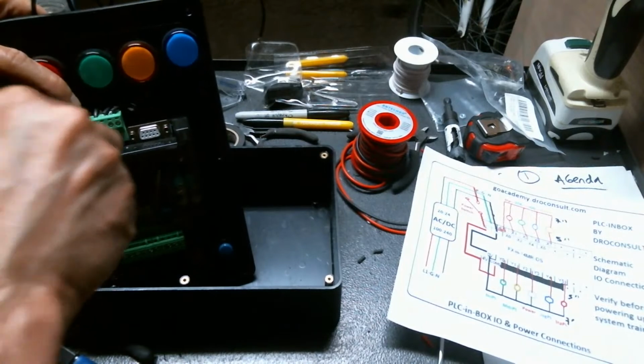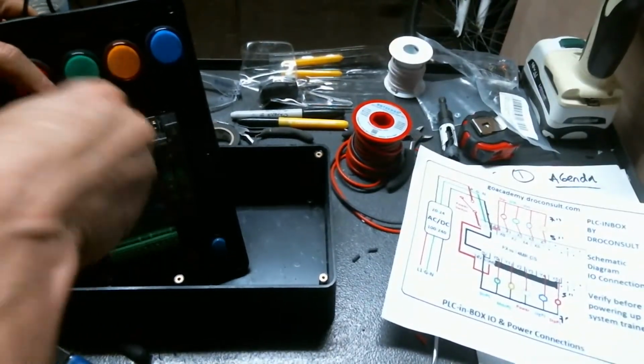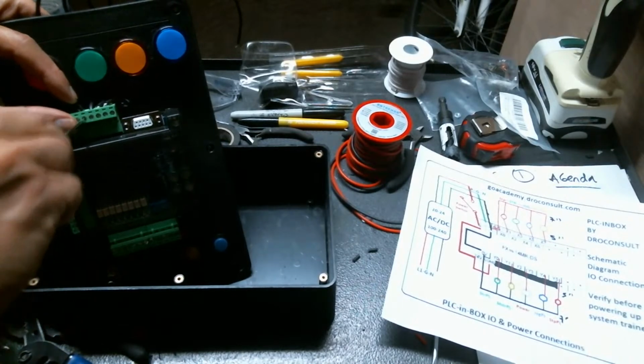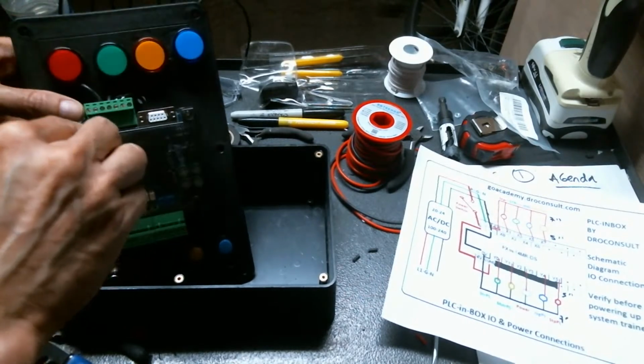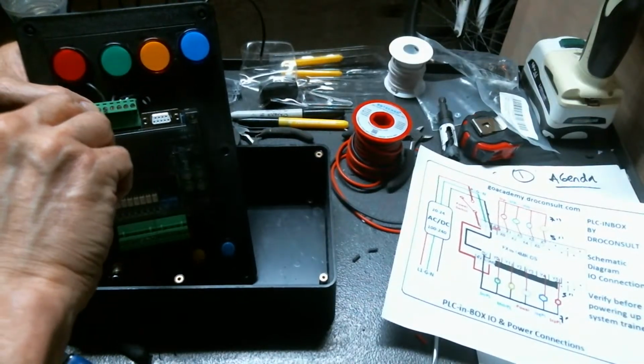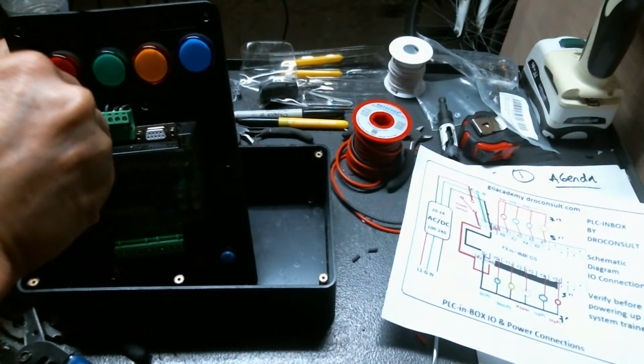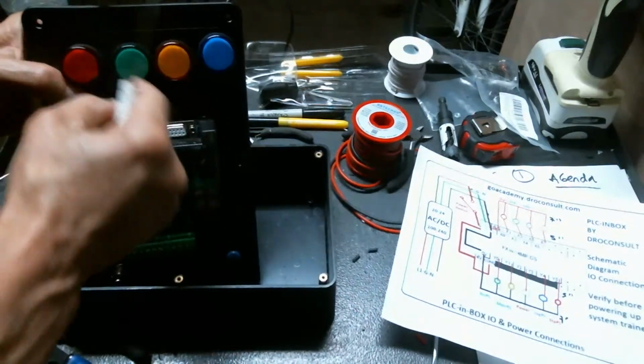Nice, that's in. Let's thread that in. This terminal is a little bit damaged, so hopefully it's going to work. Okay, so that was the last one.